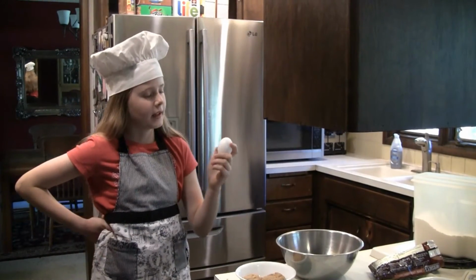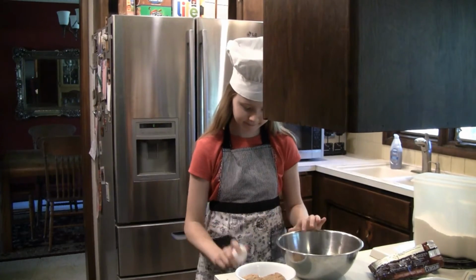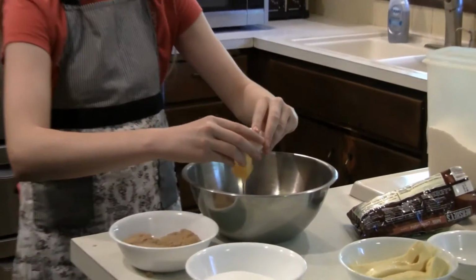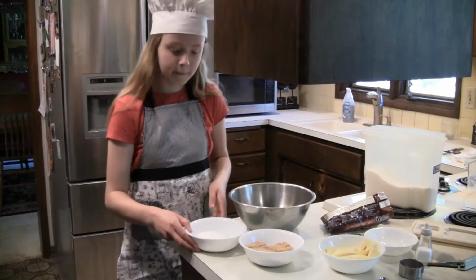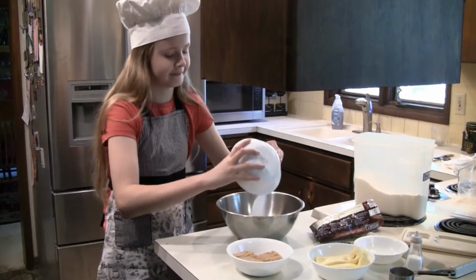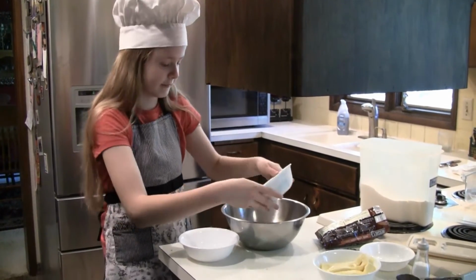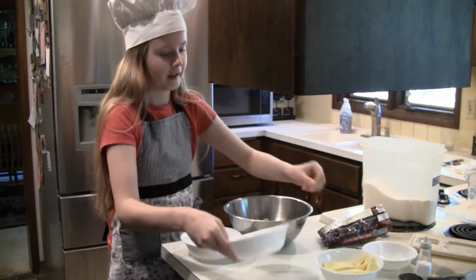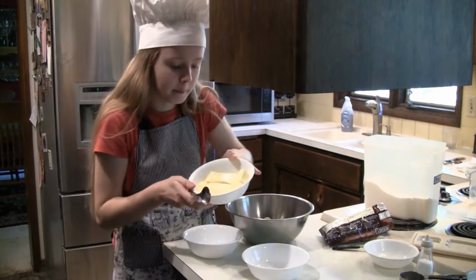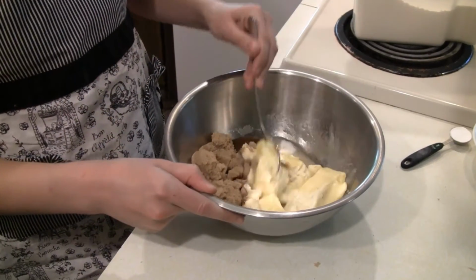Take a look. We are making chocolate chip cookies. Start by cracking one egg. Add three-fourths cup of granulated sugar, or ordinary sugar, and then 3/4 cup brown sugar, and then 1 cup of margarine. Ooh, the gooey. Now stir.